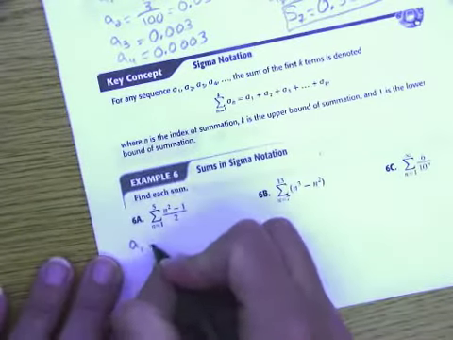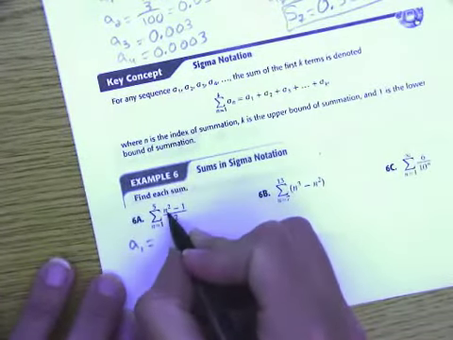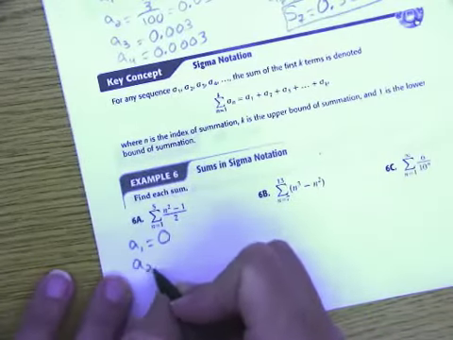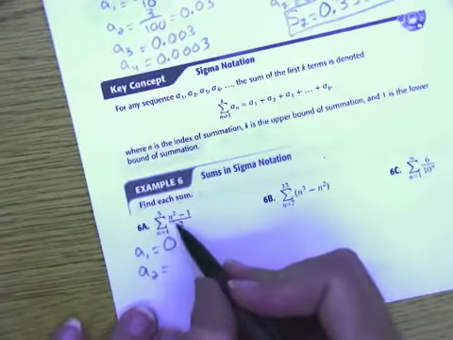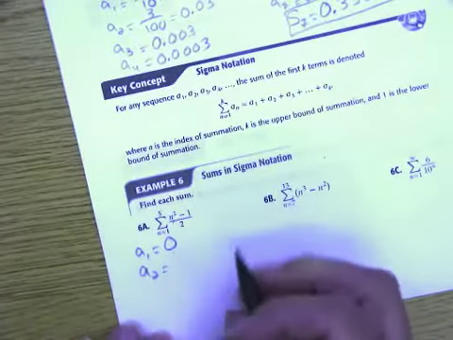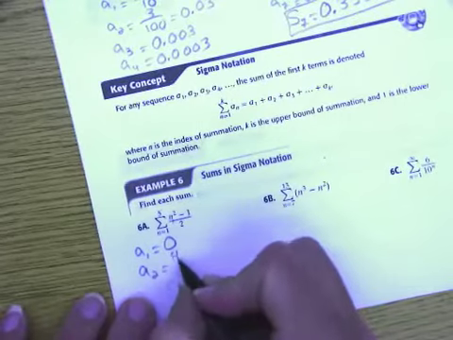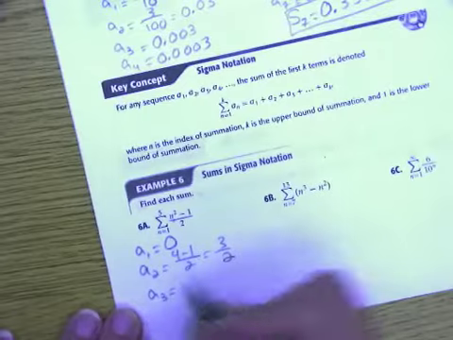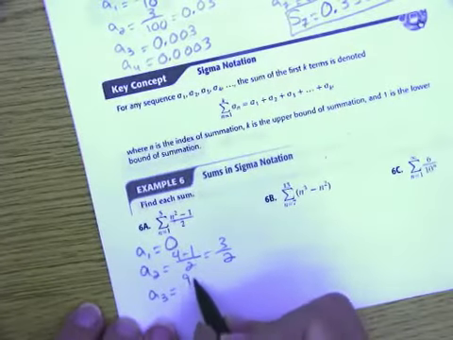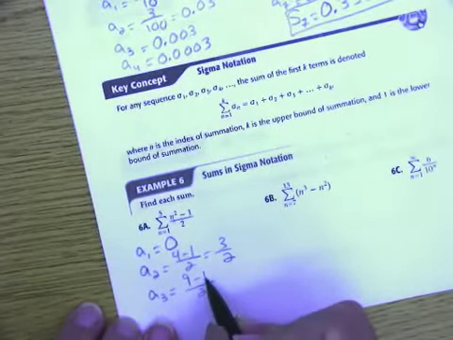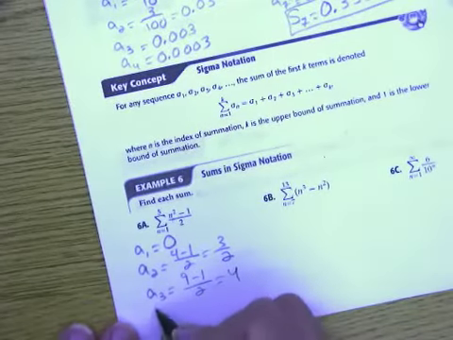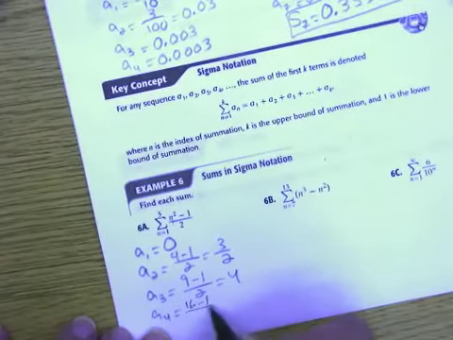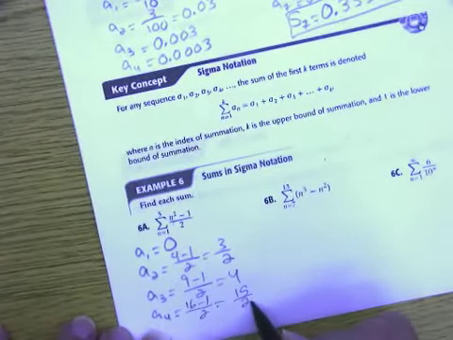Okay, so a sub 1 is 1 squared minus 1, over 2, so that's 0. A sub 2 means I'm taking 2 and plugging it in for n, so that'll be 4 minus 1 over 2, which is just 3/2. A sub 3 is 3 squared, which is 9, minus 1, over 2. 9 minus 1 is 8. 8/2 is 4. A sub 4 is 4 squared, which is 16, minus 1, over 2, so that's 15/2.